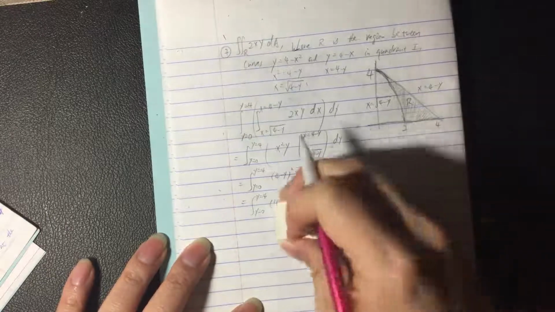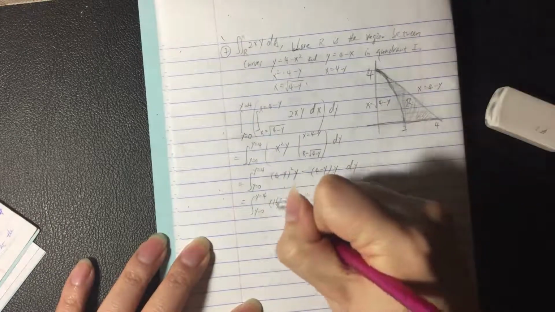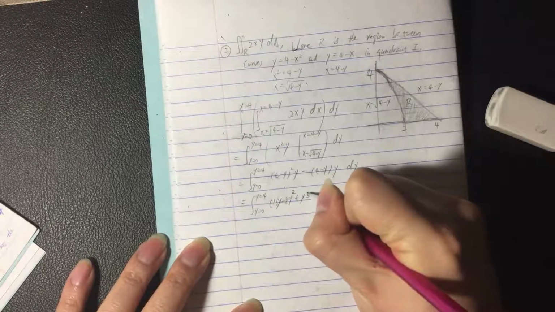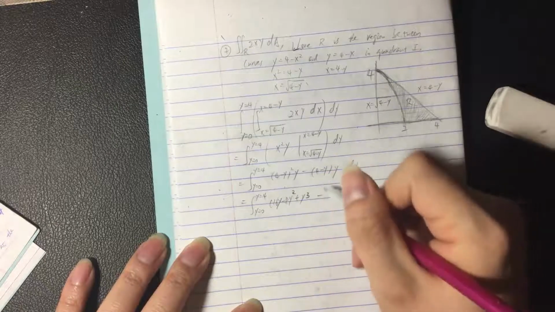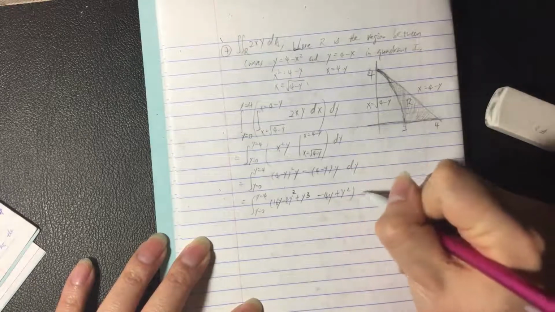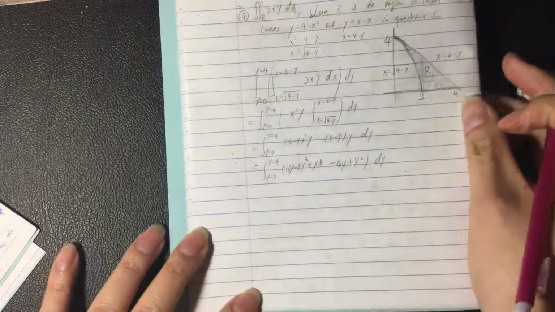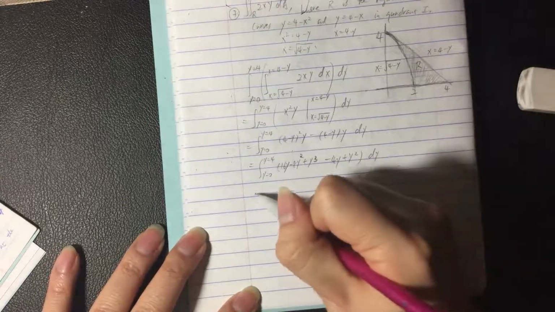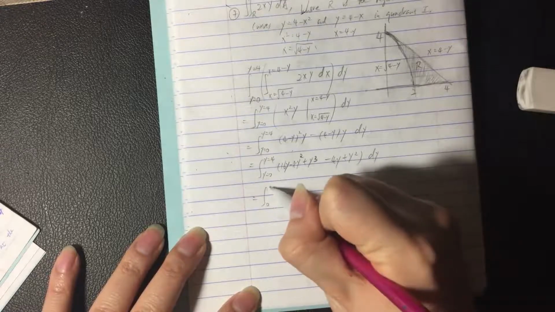I get 16y minus 8y squared plus y cubed. This should be y minus 4y plus y squared, dy. Then combine like terms. y is from 0 to 4.